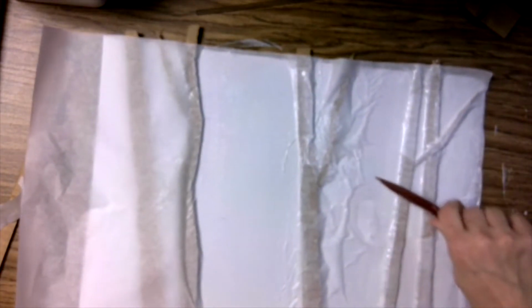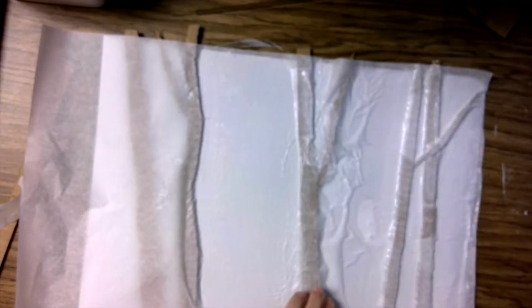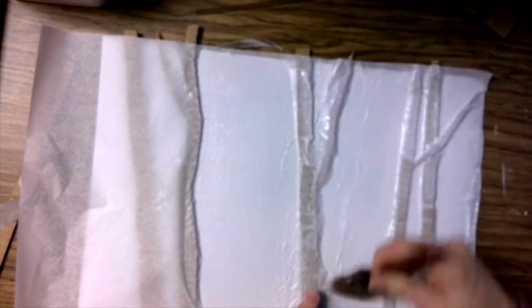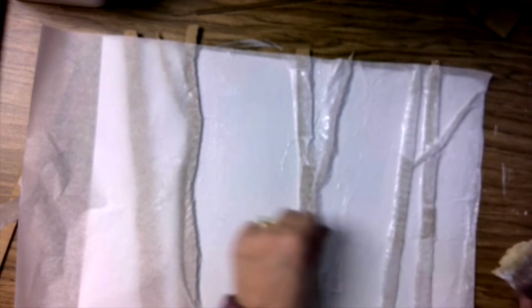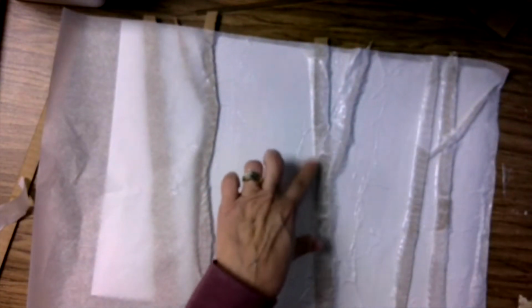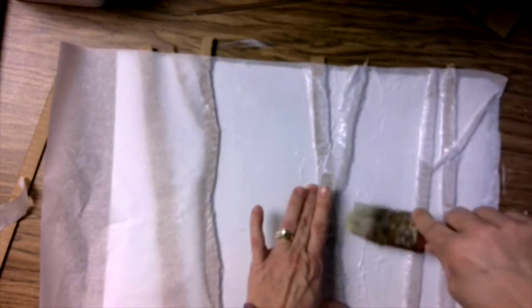This part is really puckered. So I'm going to put some glue on there, see if it'll go down. It did pretty good. See all these wrinkles? I don't know if you can see them on the camera or not. There's some wrinkles in my tissue paper. Don't worry about those. Those are going to be great texture of limbs and things that are in the background. So leave those. It's just the air pockets that you don't want right now.